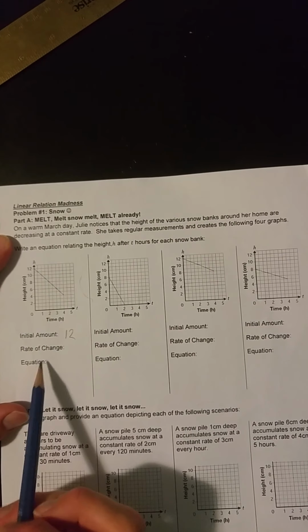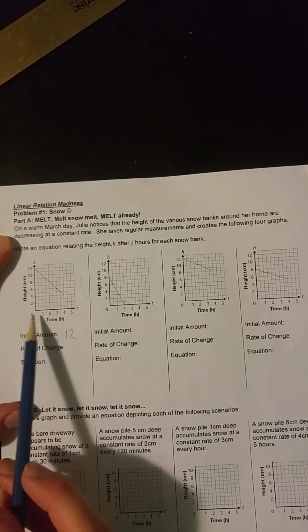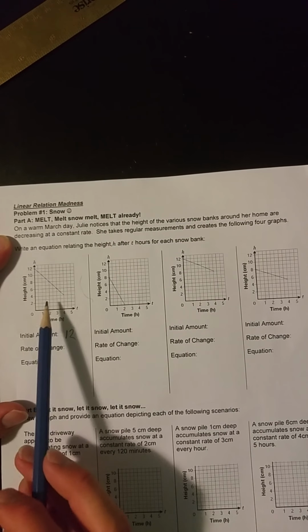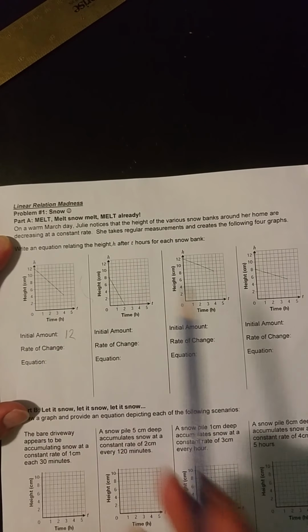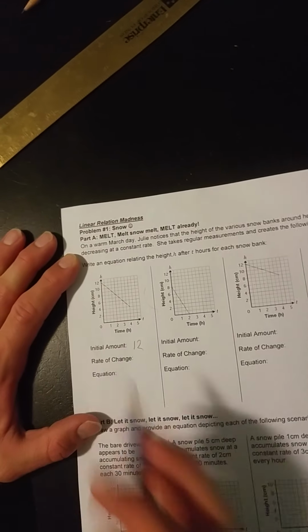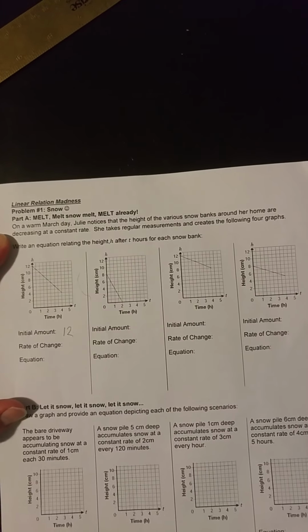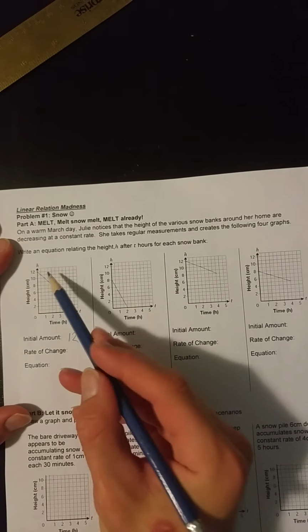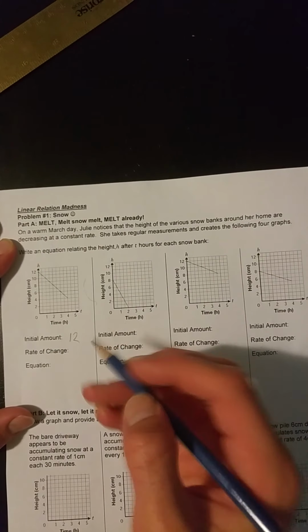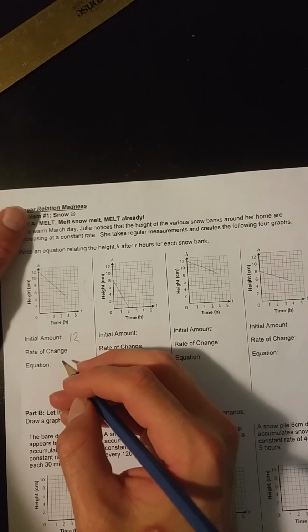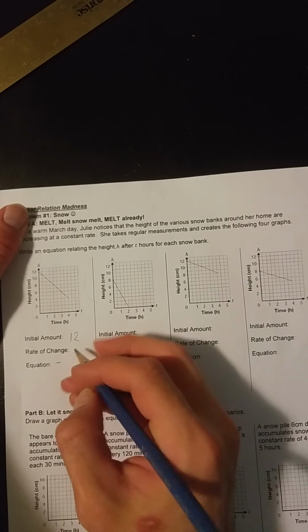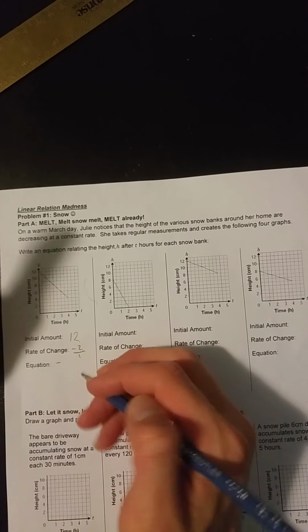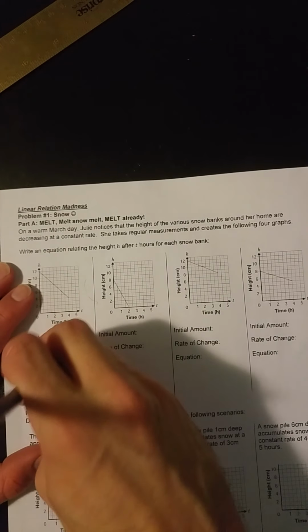Rate of change, we just have to determine, okay, for every one across, how much does it go down? When it goes one across, it goes down 2. We know it's rise over run. So if you see a line going downwards, the rise is going to be negative. So to go over 1, it's negative 2 over 1. So our rate of change is going to be negative 2.